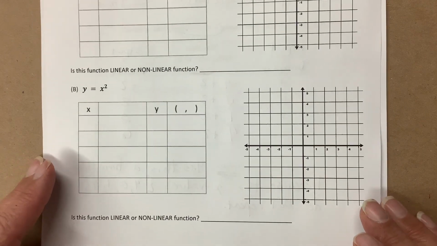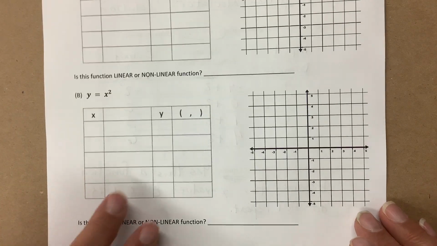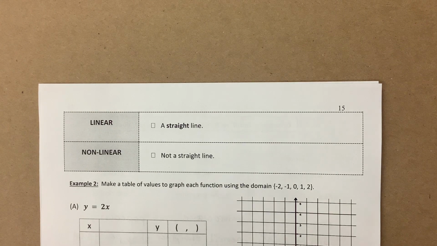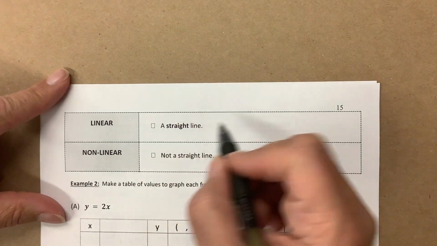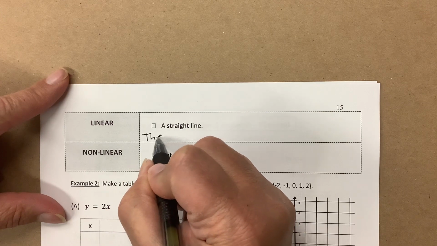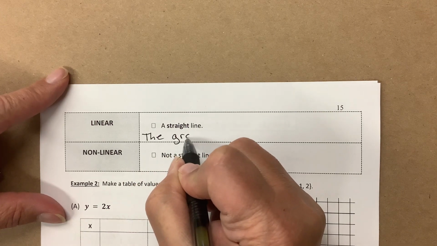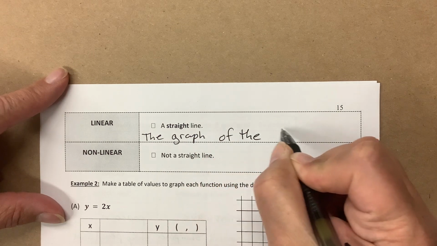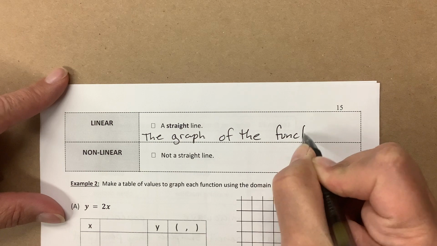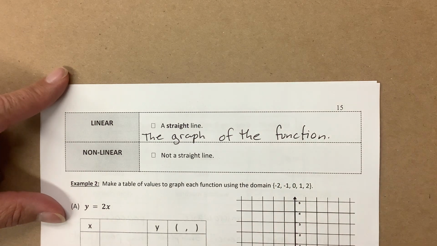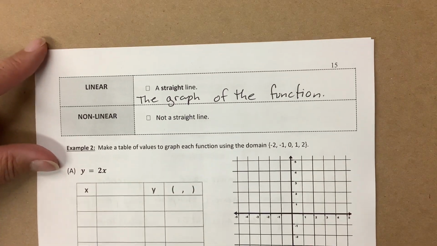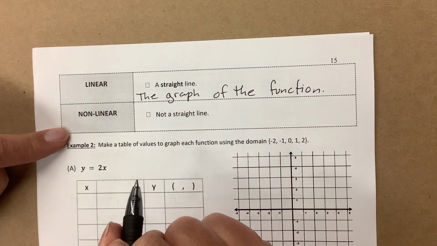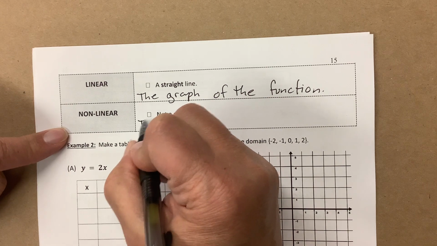We're gonna do a little bit more, a lot of bit more. All right, in order to be linear, the graph has to be a straight line. So we call that the graph of the function. And it's a straight line. Or it could be nonlinear, and then the graph of the function is not a straight line.